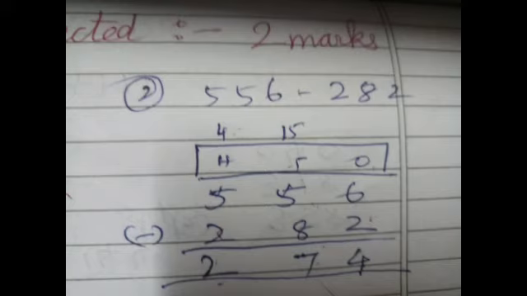Next one is 4 minus 2. It is 2. So when we subtract 556 minus 282, we'll get the answer 274.